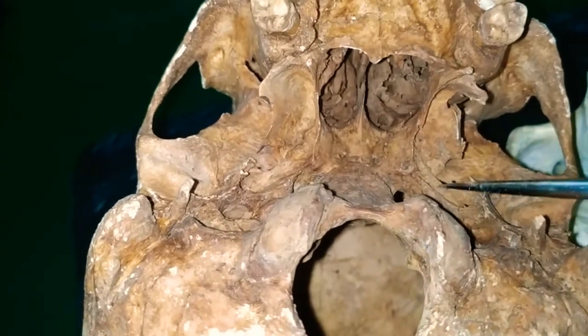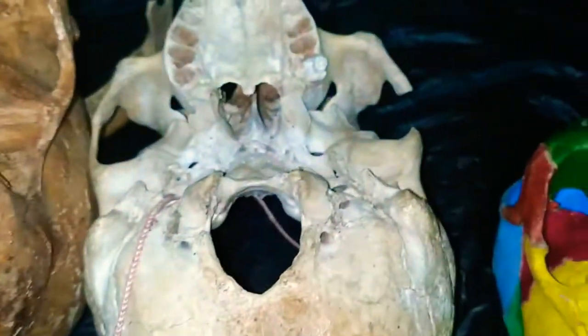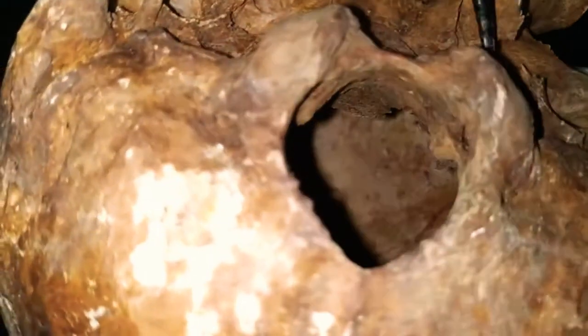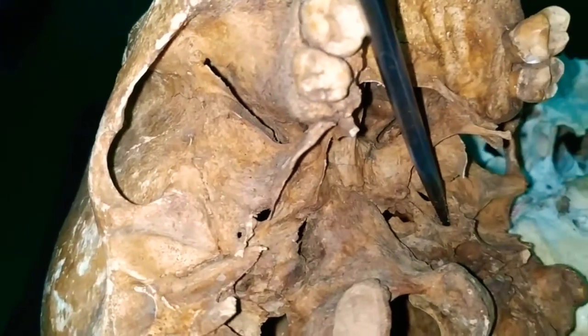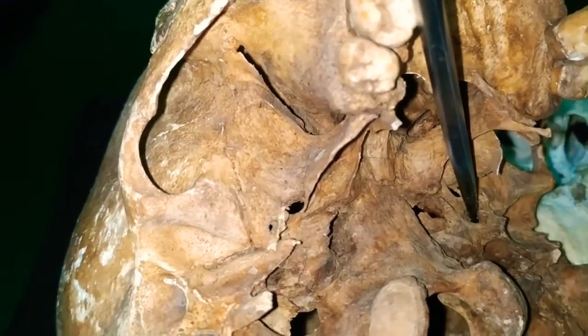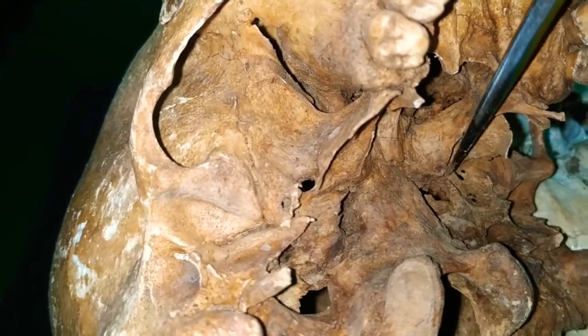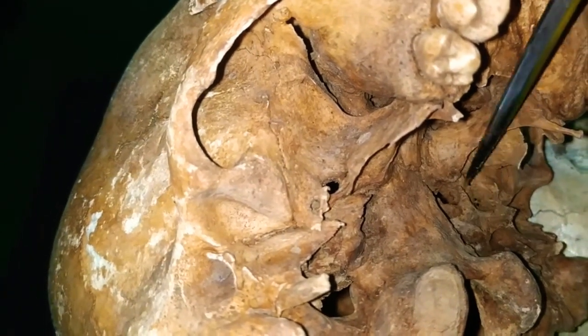It is forming the medial boundary of the sulcus tubae. Here you can identify the sulcus tubae. I'm just passing the probe over here. Yes, here also I'll show you clearly. So this is nothing but the sulcus tubae, and its medial boundary is formed by this. It is extending upwards. This medial pterygoid plate is related to the medial margin of the eustachian tube.